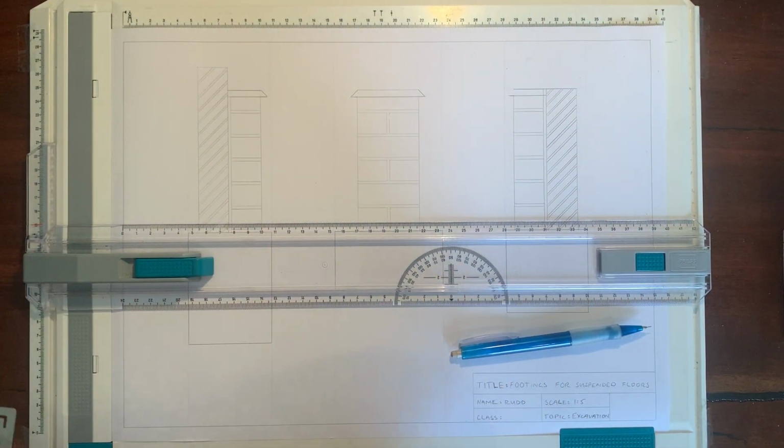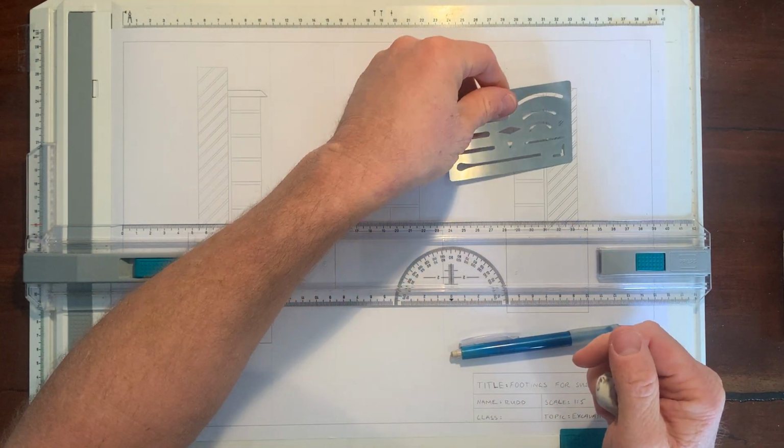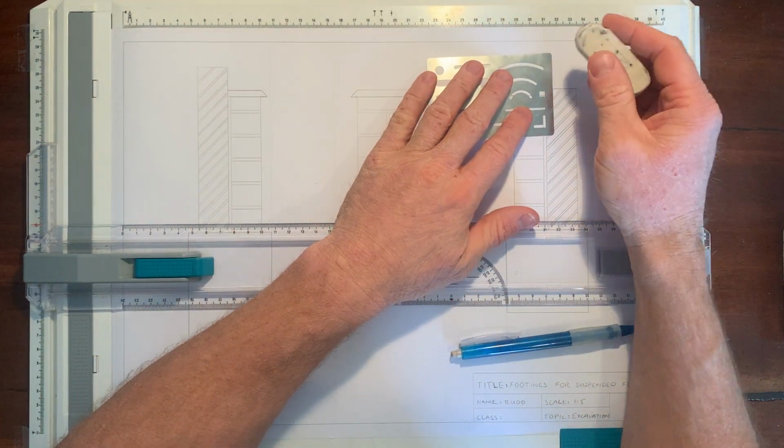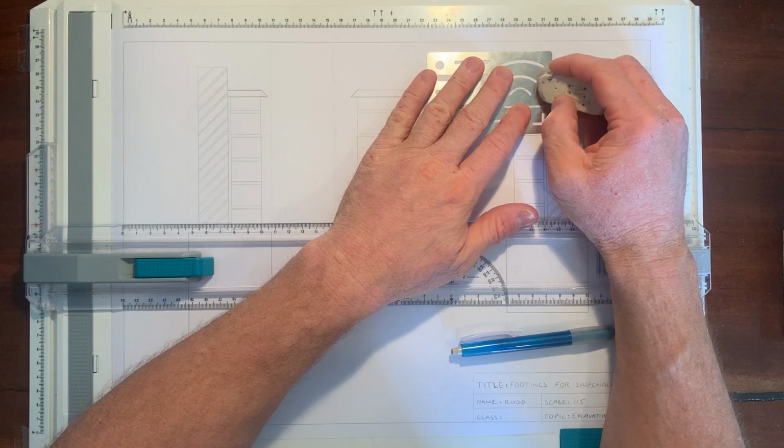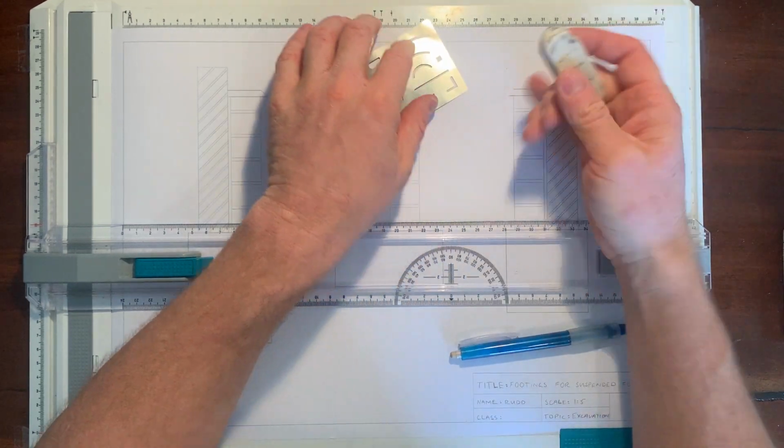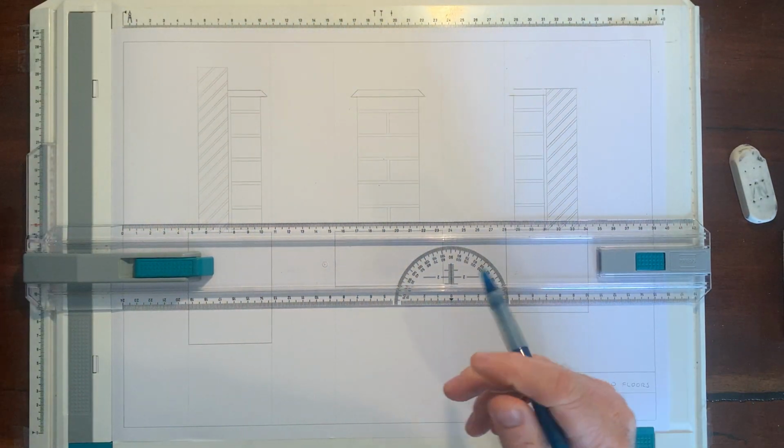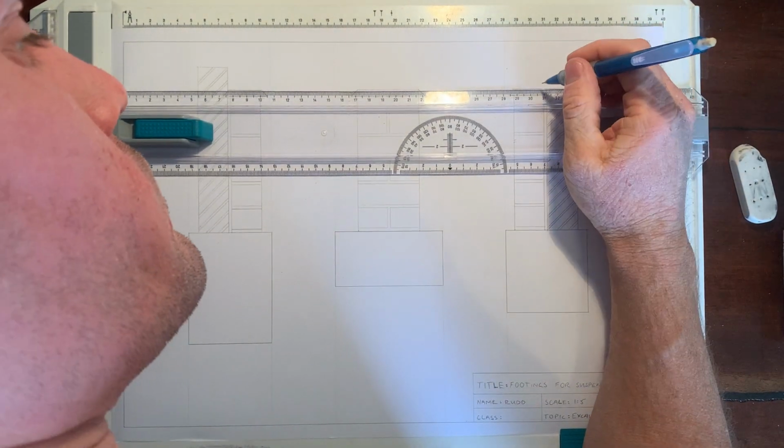I bet you're sick of me using this eraser shield and rubbing it in your face. Get that pun I made, that joke? Okay. You don't have to laugh if you think it's not funny. You will not lose marks.